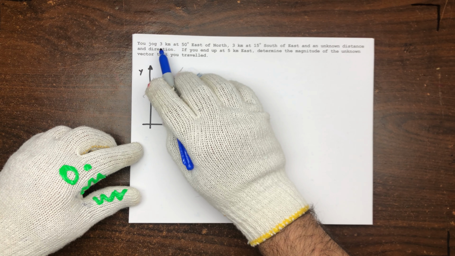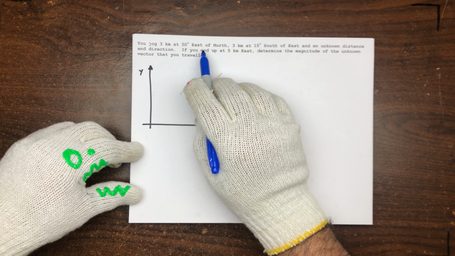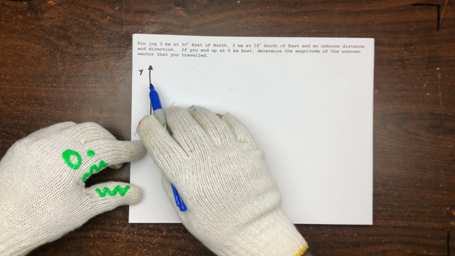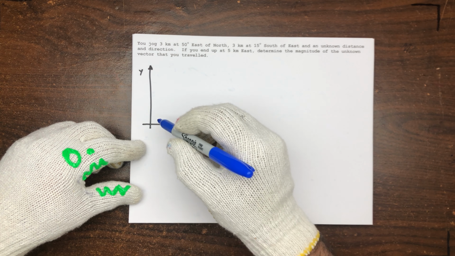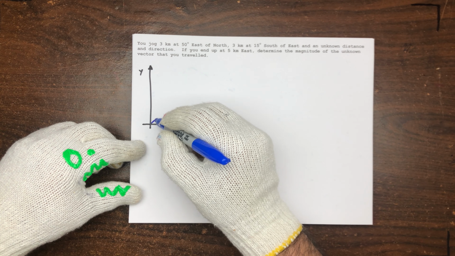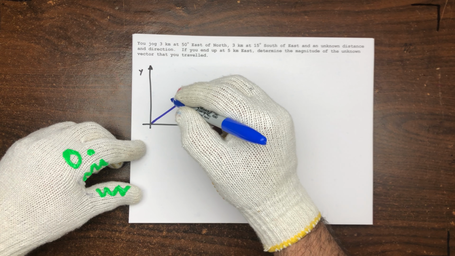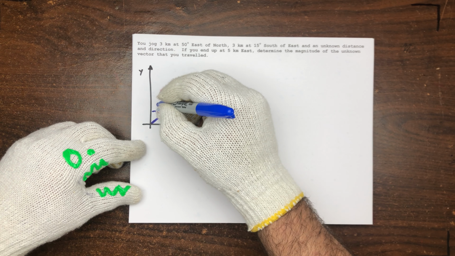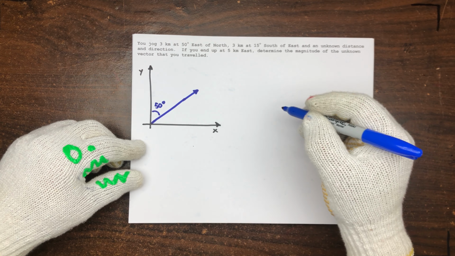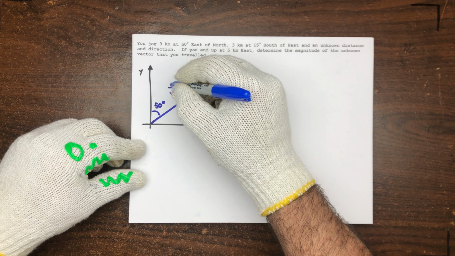And I travel 3 kilometers at 50 degrees east of north. Which way is north? North is this way, east of north is this way, and we're going 50 degrees. So just more than 45, so about that. Okay, so there's V1. This angle here is 50 degrees, and this is the V1 vector.